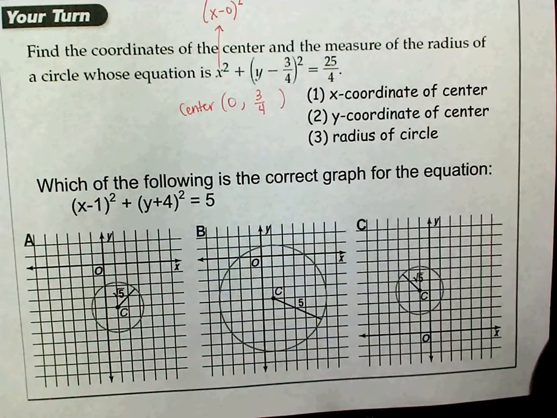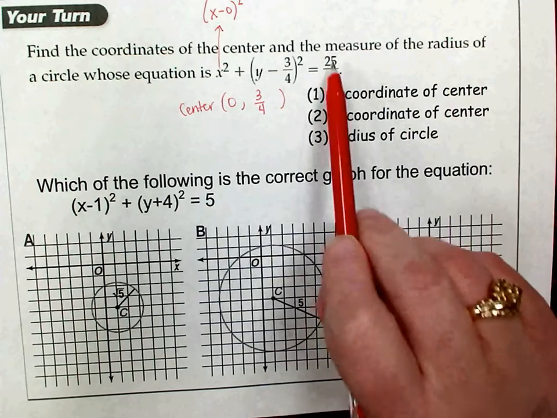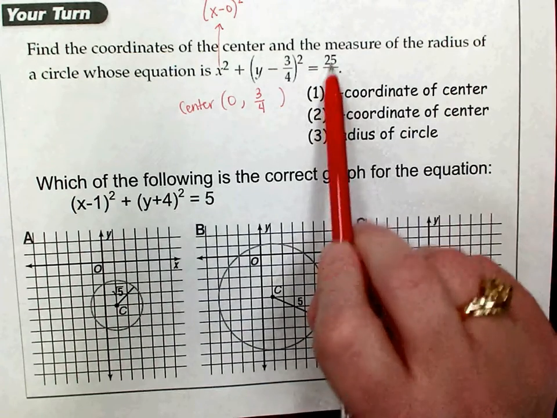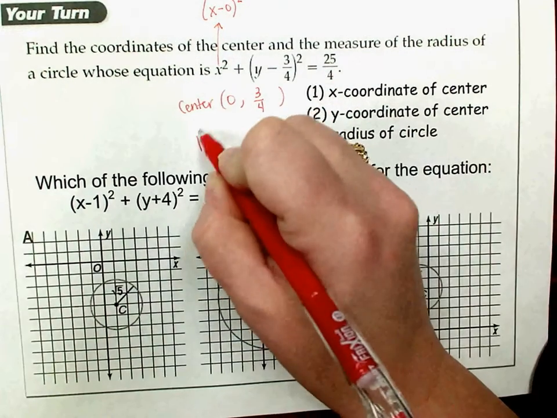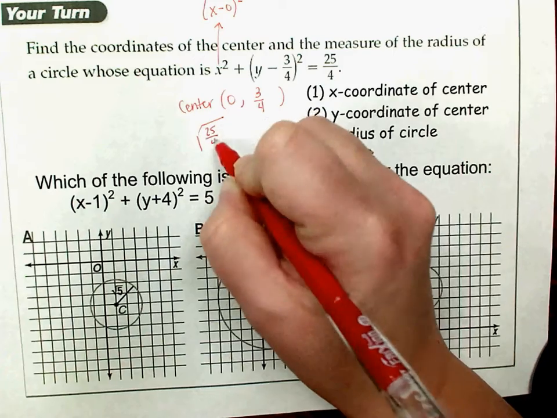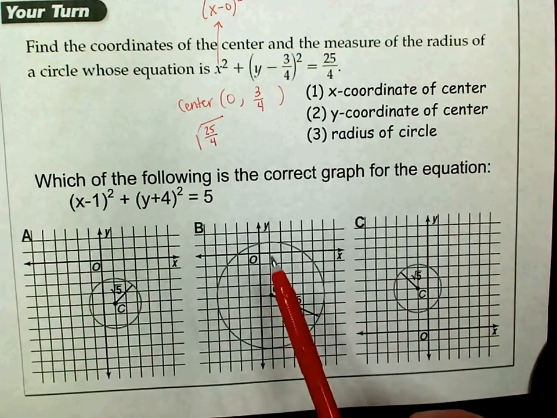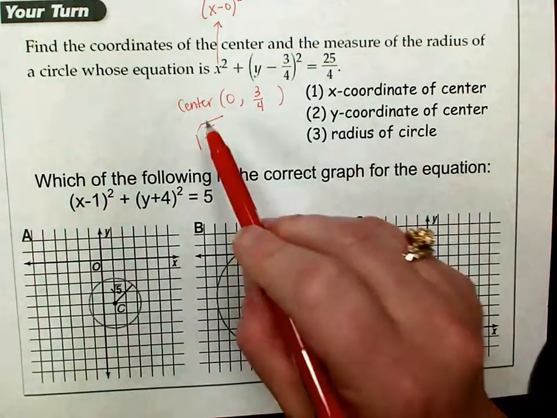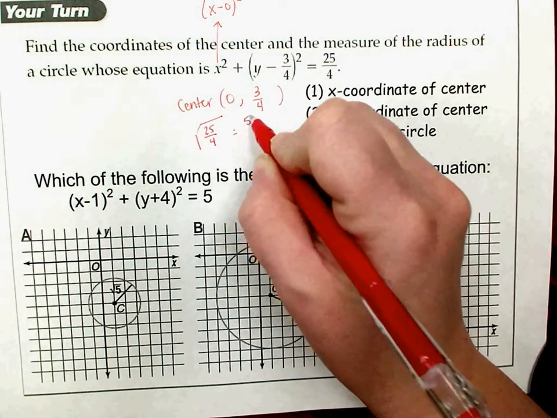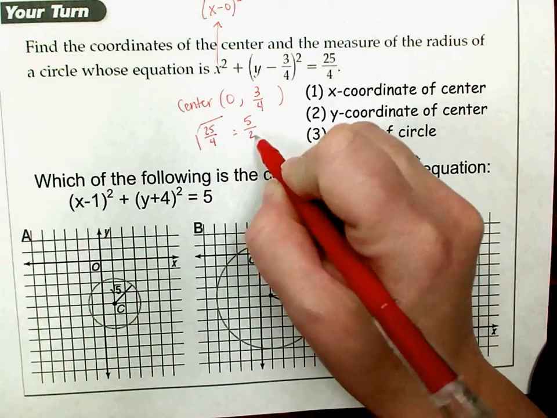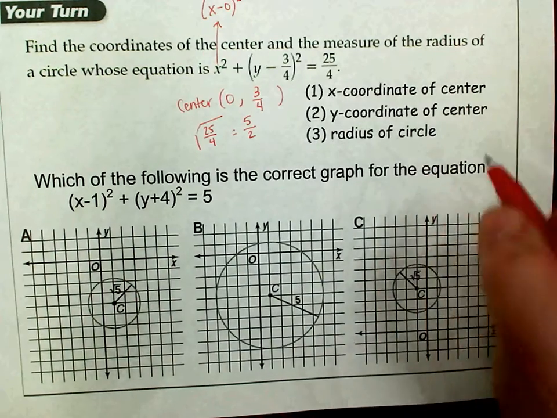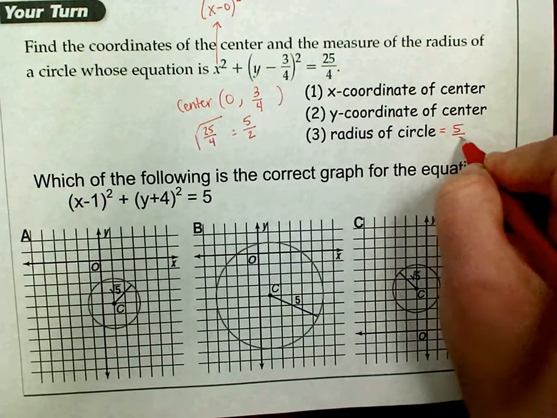The radius is the square root of this. This is the r squared value. So when you take the square root of 25/4, even though it's a fraction, it's not hard because the numerator and the denominator are both perfect squares. The square root of 25 is 5. The square root of 4 is 2. So my radius is simply the fraction 5/2.